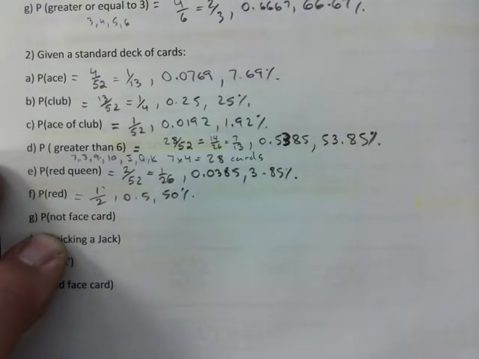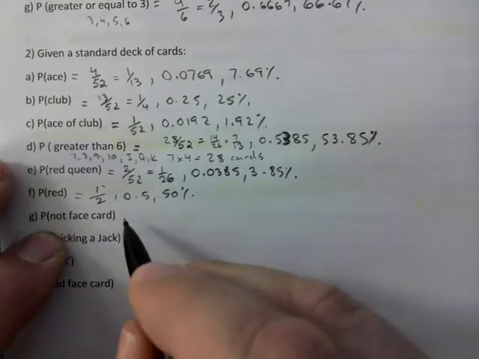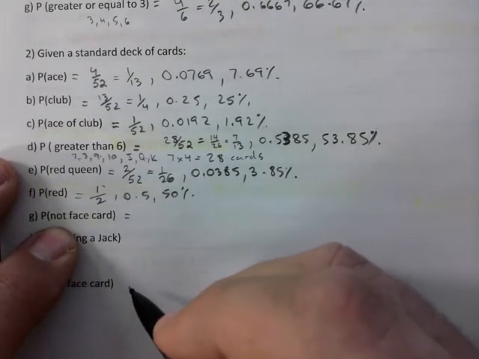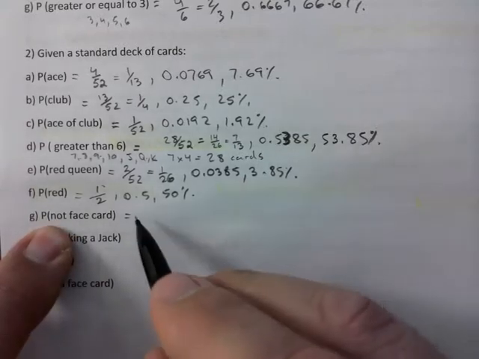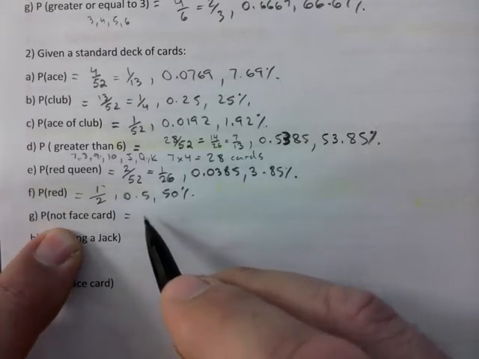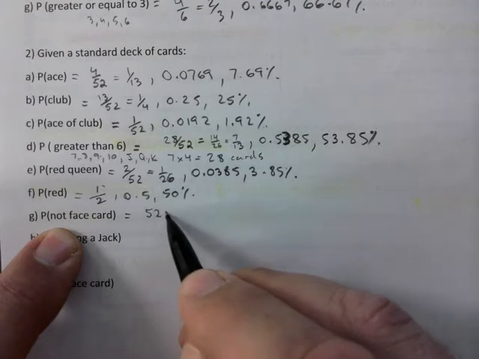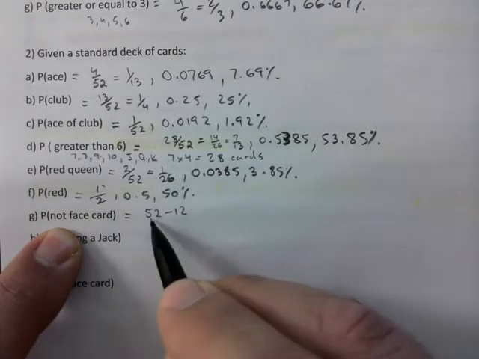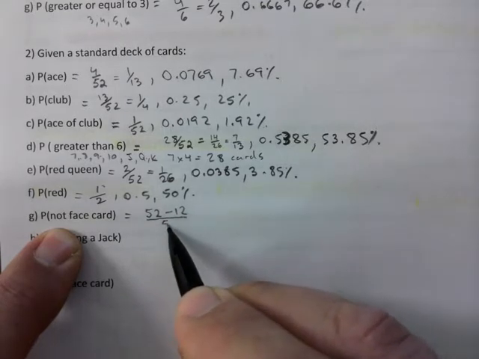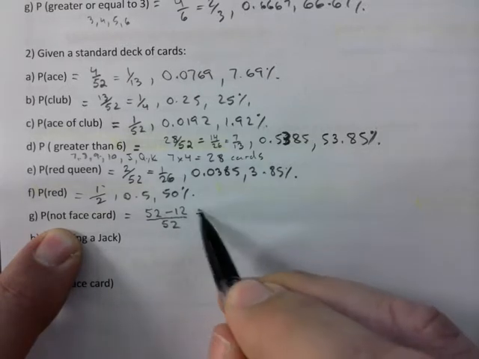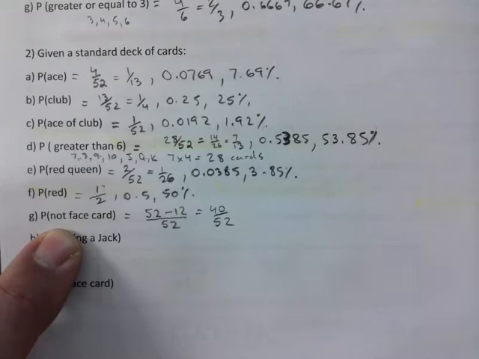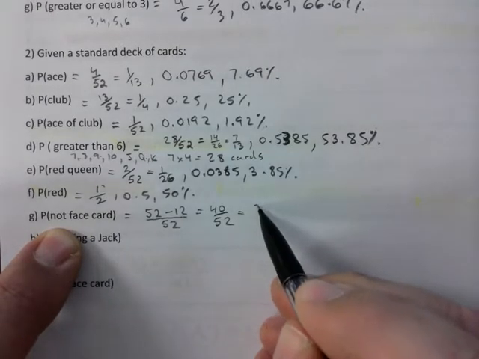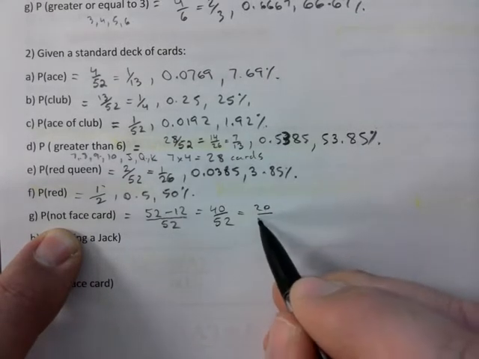It's too crowded. I should have given you more space. Sorry, guys. Not face cards. The not, right? I would do this. I would go 52 minus 12 over 52. Okay? So it's 40 over 52. That's how I want you to look at it.